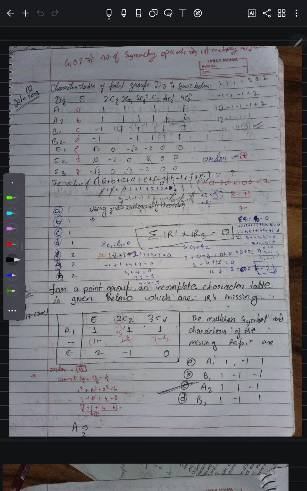Now let's get to the next question. Determine the character table of point group D8, which is given, and find the values of A, B, C, D, E, F, G, H, I, J, and K. These are all the empty places present in this character table, and we need to find them using the different methods or formulas that we discussed in the previous slide.